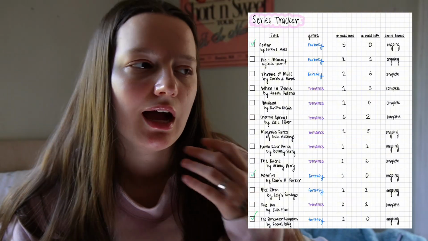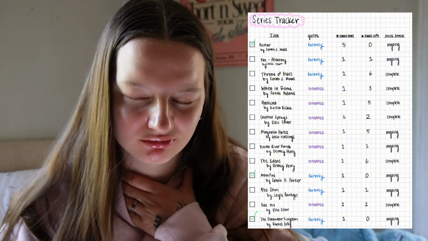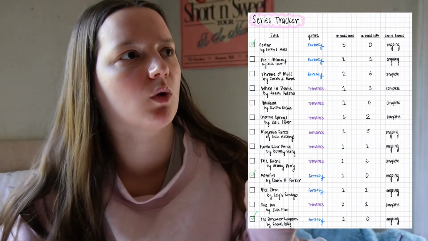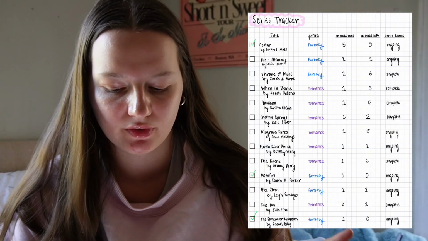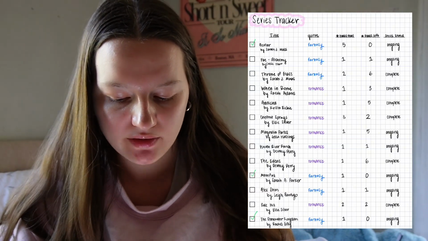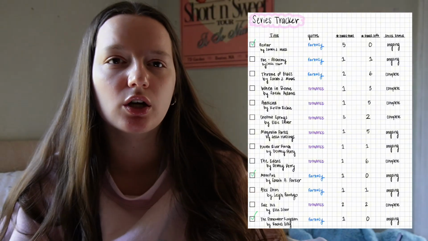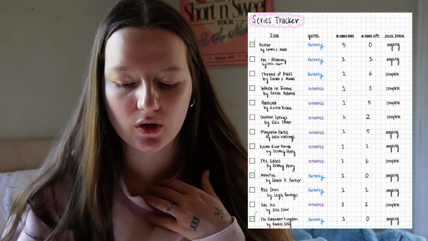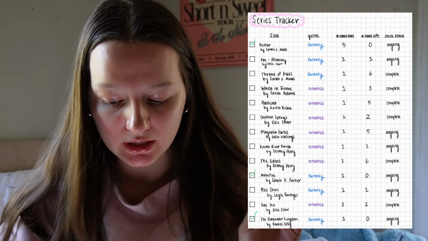Magnolia Parks. I believe this is also ongoing. I'm not 100% sure. I think there's going to be one more Daisy Hates book, if I'm not wrong. Haven River Ranch. I'm also not sure if this is ongoing. I haven't heard much about this series, but I really enjoyed the first one, and I know the second one's already out. Hopefully it is ongoing.